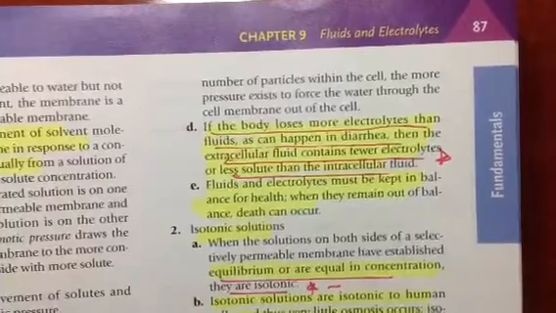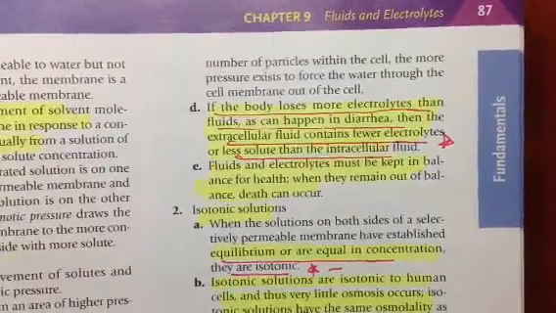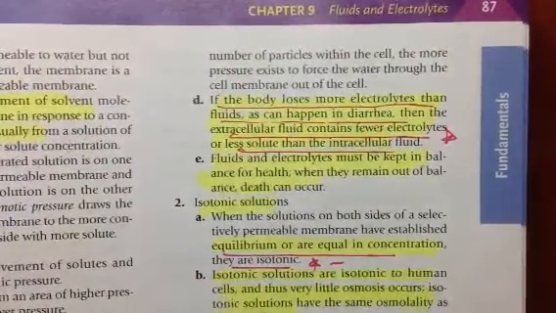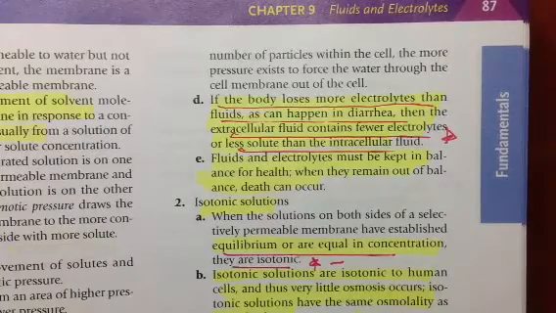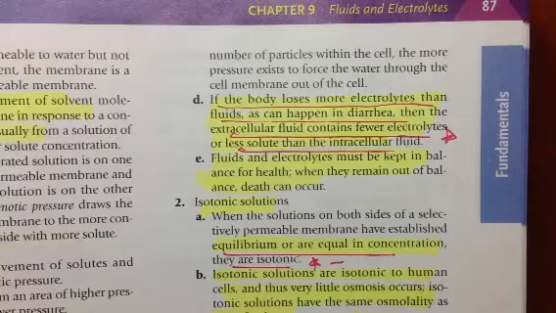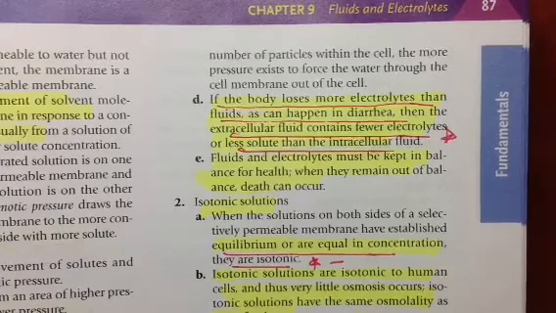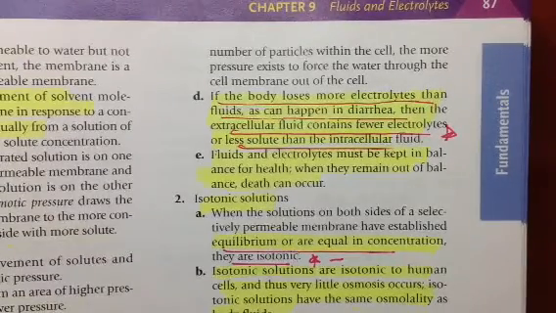If the body loses more electrolytes than fluids, as can happen in diarrhea, then the extracellular fluid contains fewer electrolytes or less solute than the intracellular fluid. Fluid and electrolytes must be kept in balance for health. When they remain out of balance, death can occur.